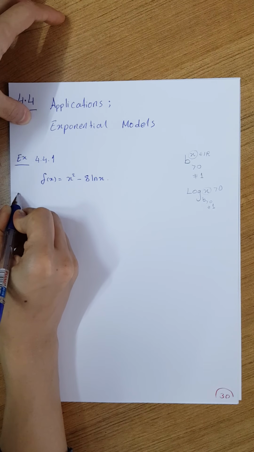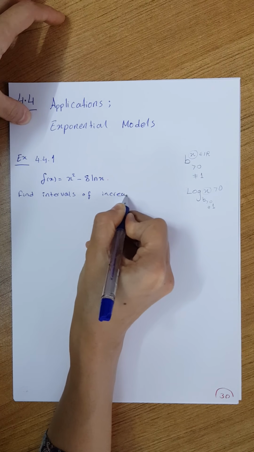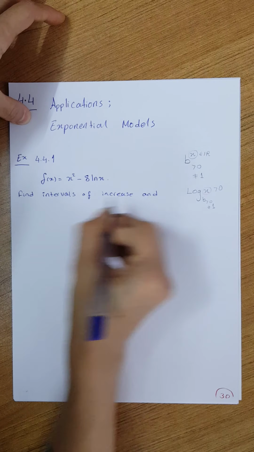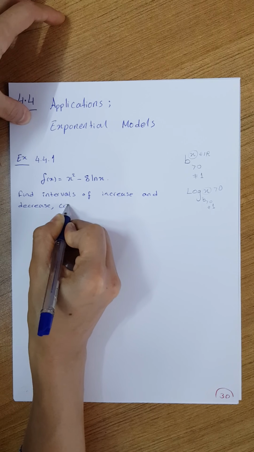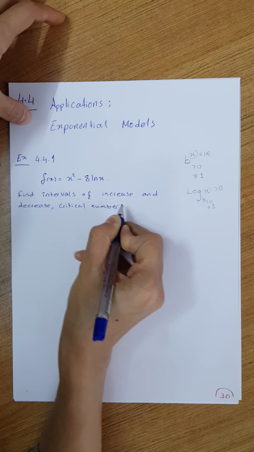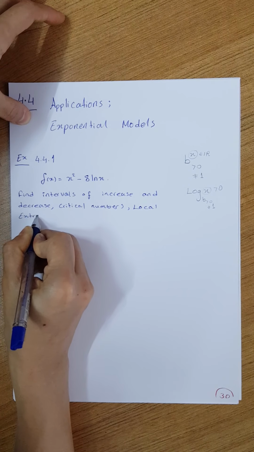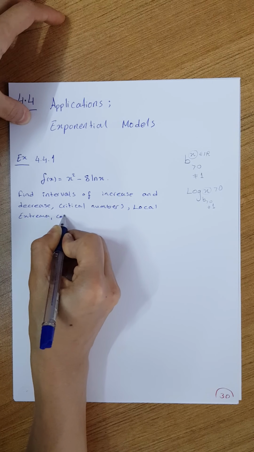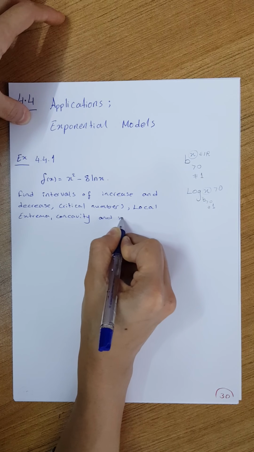increase and decrease, critical numbers, local extrema, concavity, and inflection points.